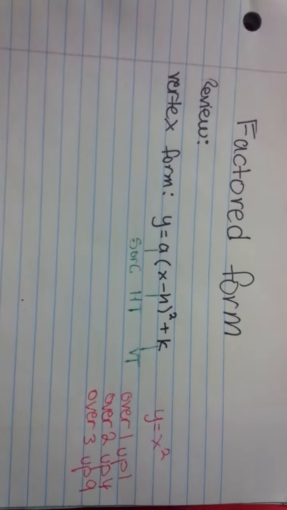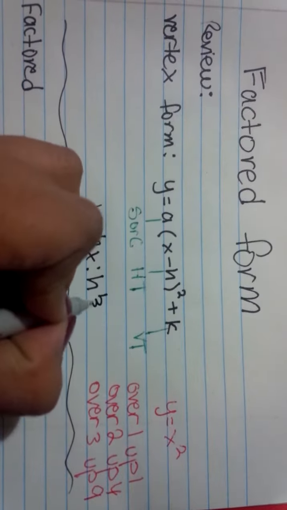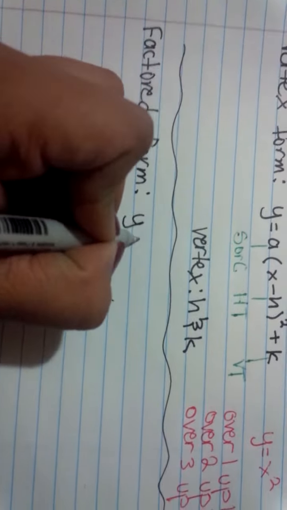Okay, so now let's move on to factored form. As I said before, the vertex form had 3 different parts to it, and each of them had different meanings. We also learned that the vertex was given in the vertex form, which was h and k. The factored form equation is a little different. It is y equals (x minus r)(x minus s).